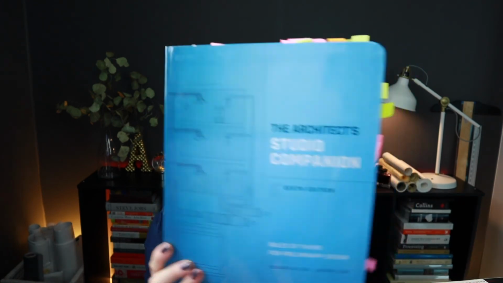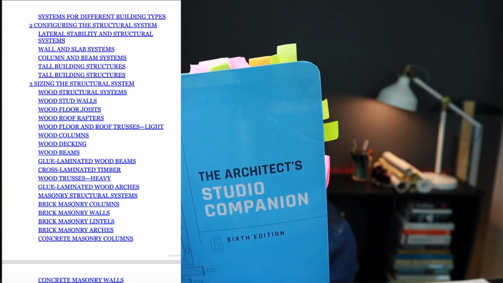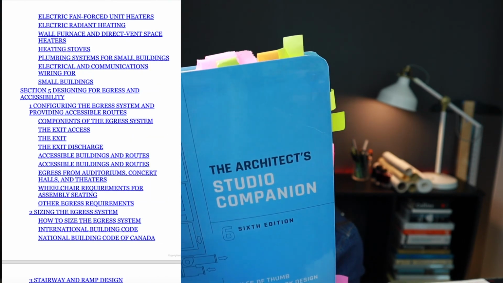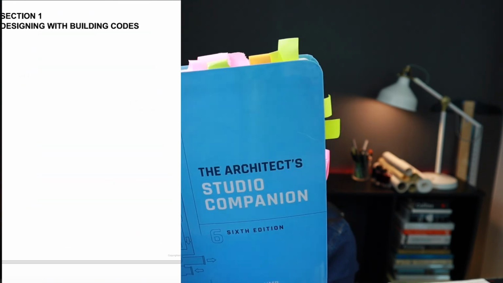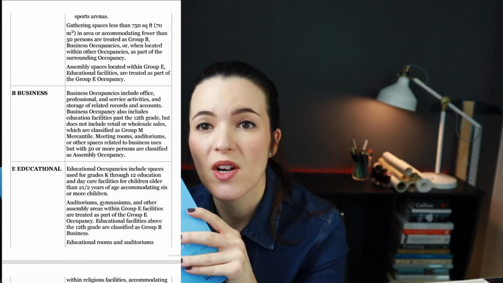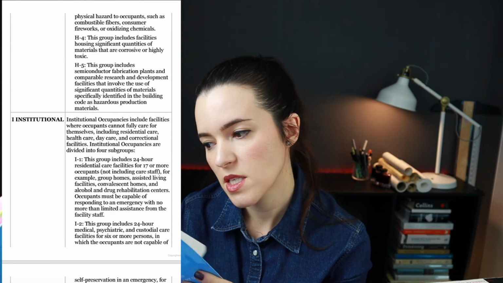The other book that I have to say, if you're not able to get the graphic standards, do get this one. This one was really helpful. This was a great addition to the references and to my library. It's the Architect Student Companion, the 6th edition. This was great. The illustrations are great. The content is really good.